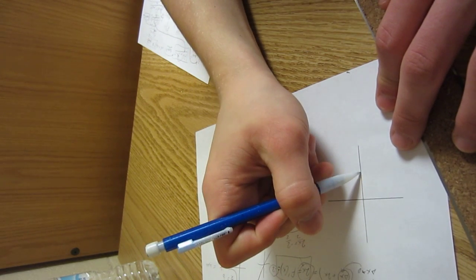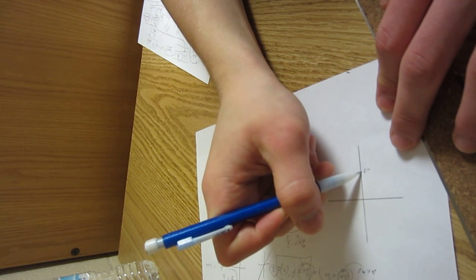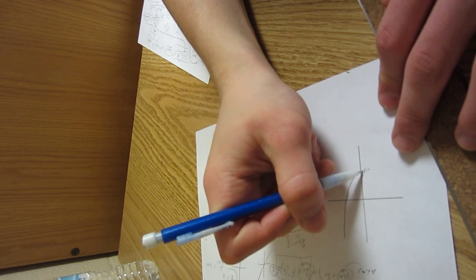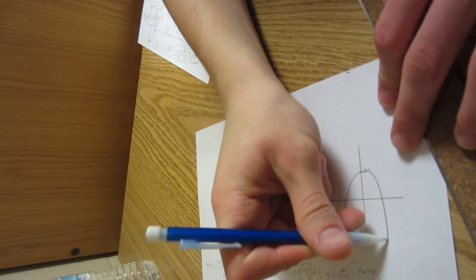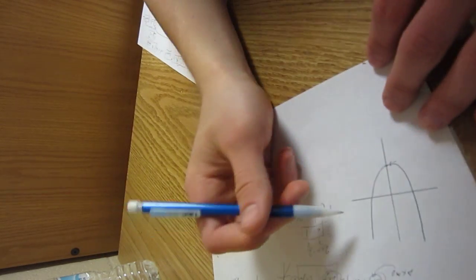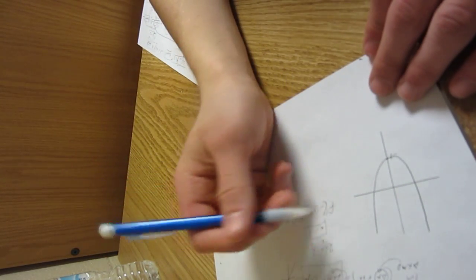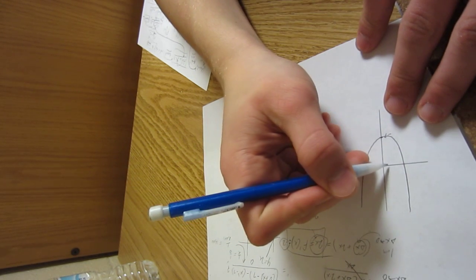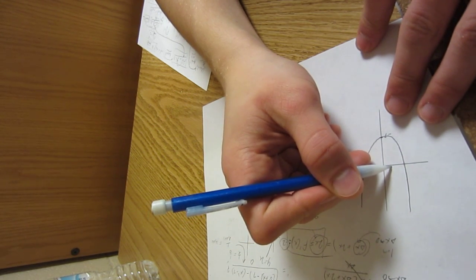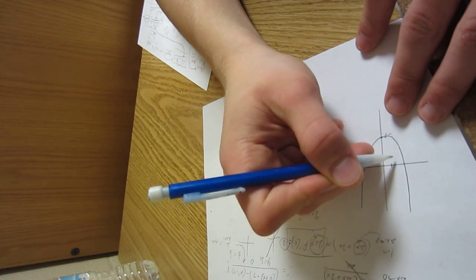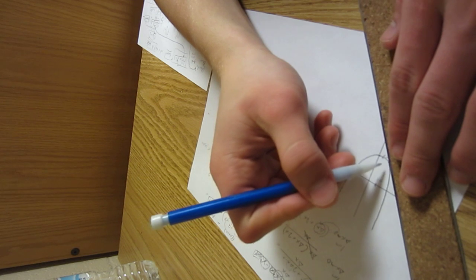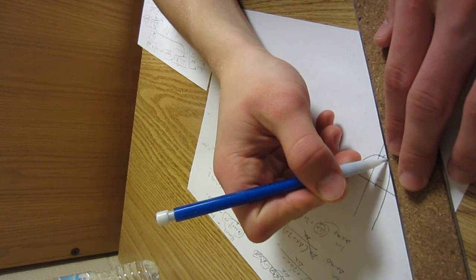So let's see here, this is going to be our negative 7 again. So it looks something like that. That wasn't a very good parabola, but oh well, it'll have to do. Anyways, we're going to pick a point like negative 1, and this is not going to be to scale at all. So at negative 1, we're going to have a slope of something like this.